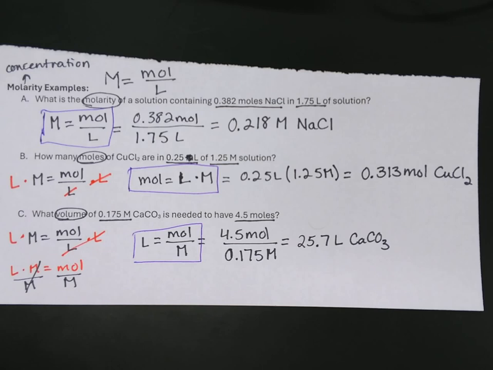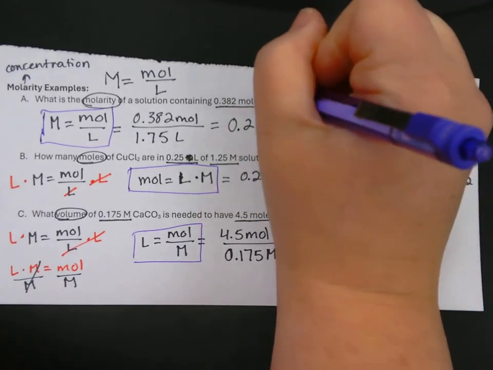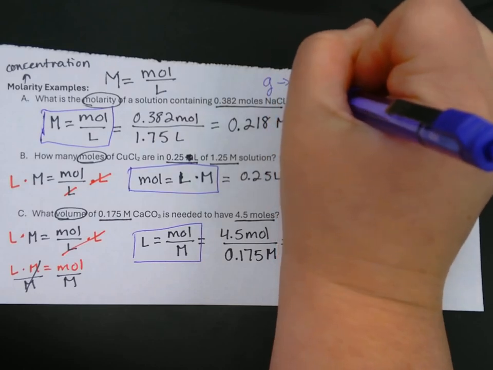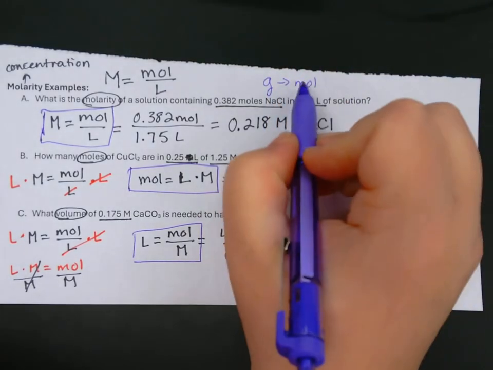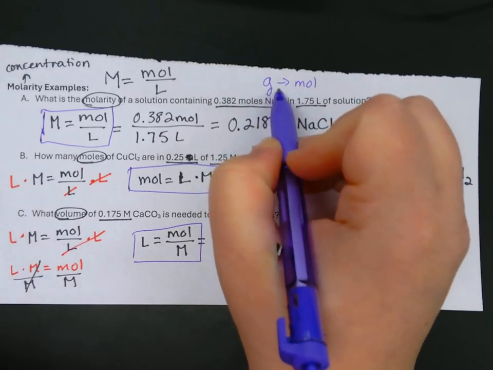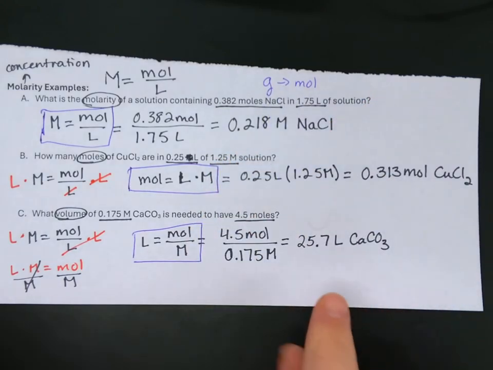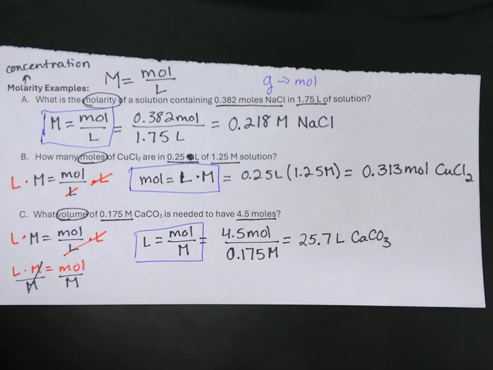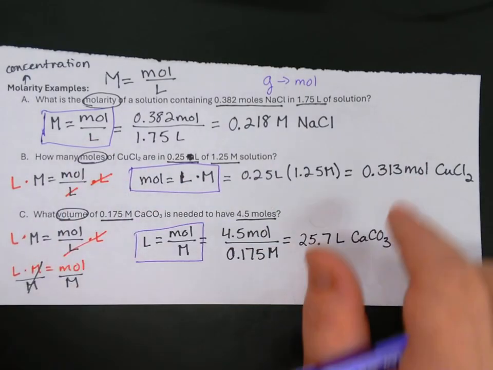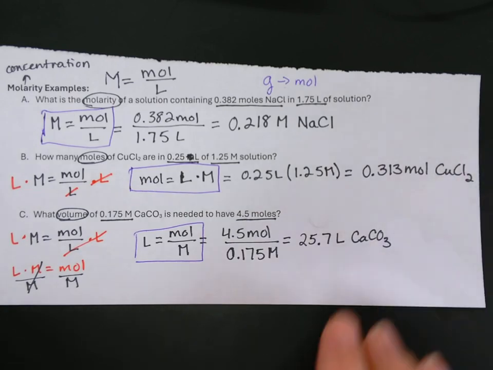Let me know if you have questions or need some more help. You should have 10 practice questions to work on. The only thing I will point out is all of these have moles involved in them in some way. If you are given grams, we can change those to moles before we plug into our equation. Or if we're given moles, we can change them into grams at the end. So say we solve for moles like this one does, we could then change them to grams if we were asked to. So this is just another tool in our toolkit that we've learned before.